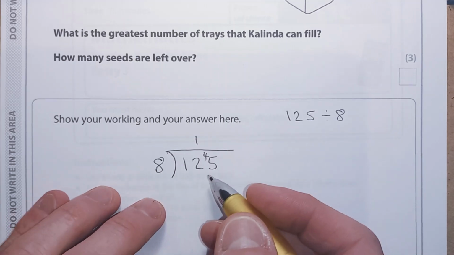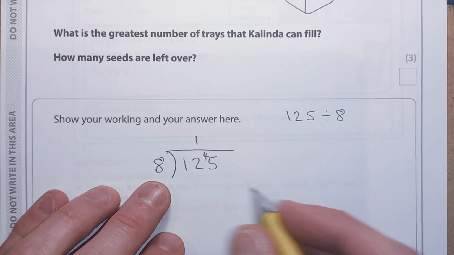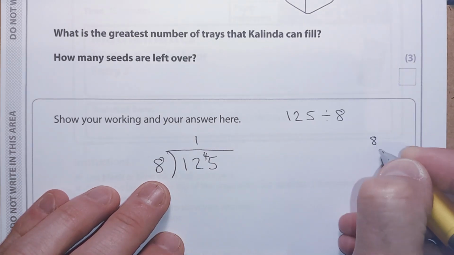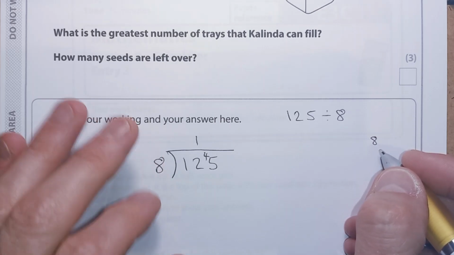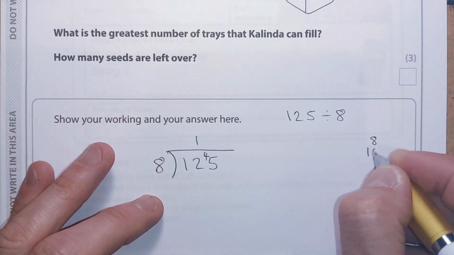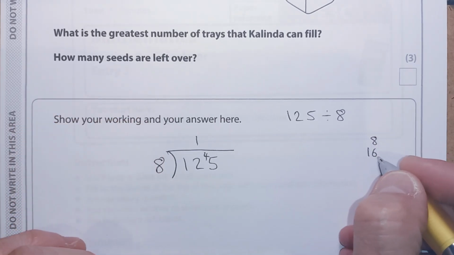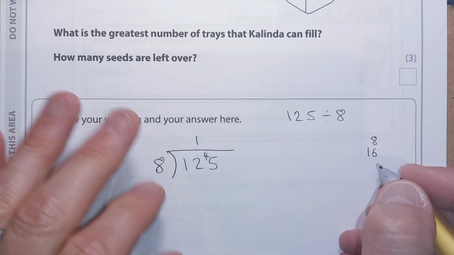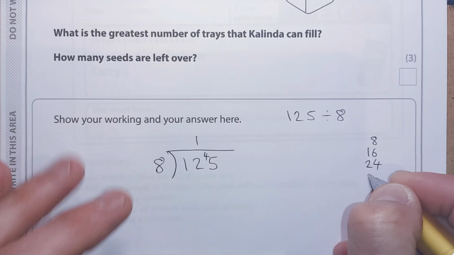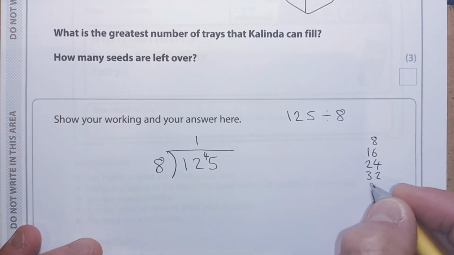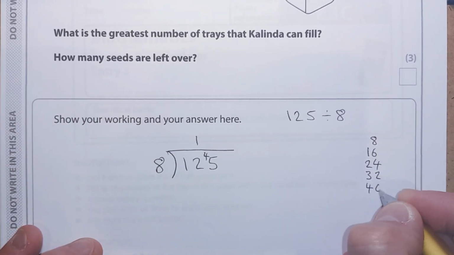Now, it depends how good you are with your times tables. You might want to write these out. So we've got 8 plus another 8. So that would be 9, 10, 11, 12, 13, 14, 15, 16. Plus another 8 would be 17, 18, 19, 20, 21, 22, 23, 24. So you're basically writing out your 8 times table. If you carry on, you'll see you get to 40 and then 48.